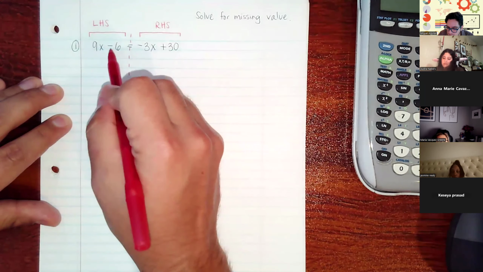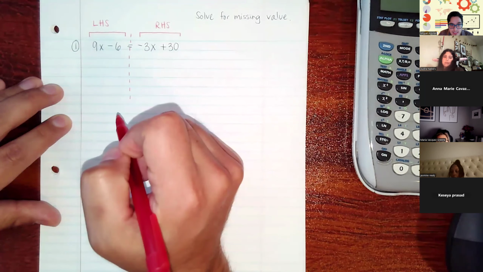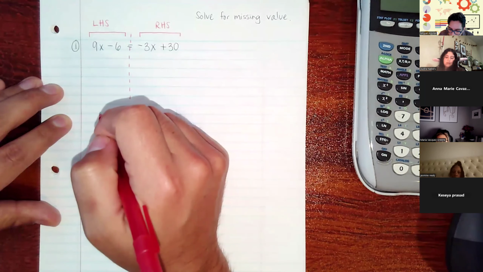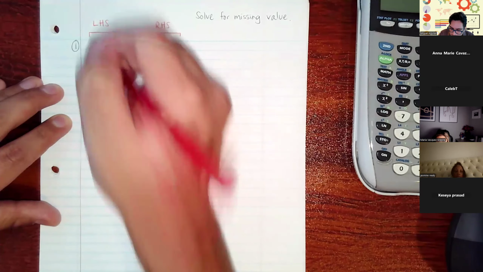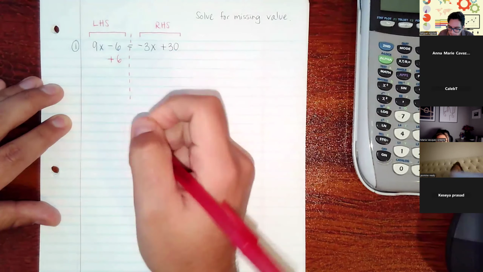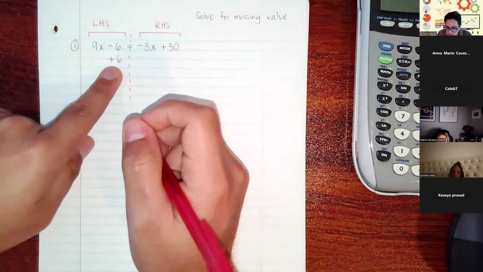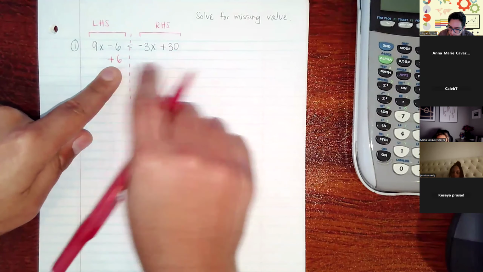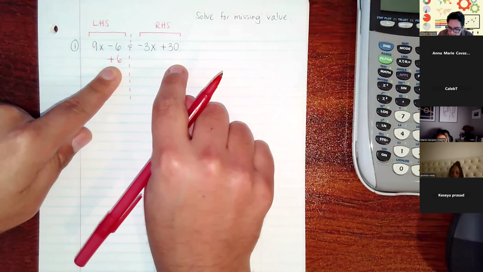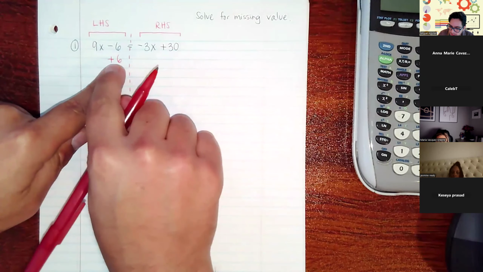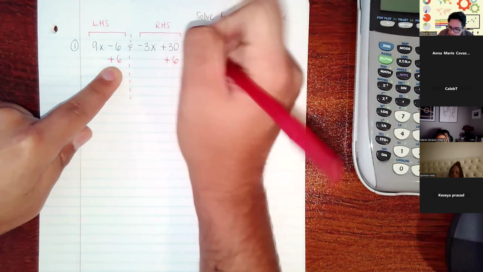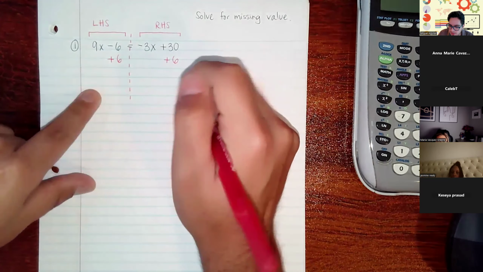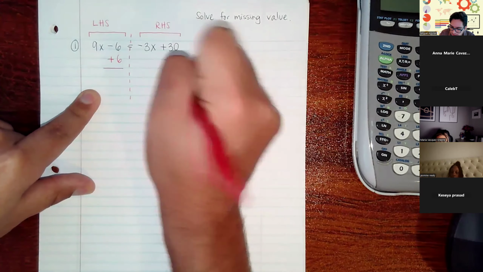I have to cancel out this negative 6. So you have to ask yourself, what's the opposite of minus 6? Adding 6. Okay. So if I do something to one side of the equal sign, I have to do it to the other side to maintain balance. So if I add 6 here, I have to add 6 over here. And I'm putting it underneath the 30 because these are like terms. Okay, so I want to keep my like terms together.